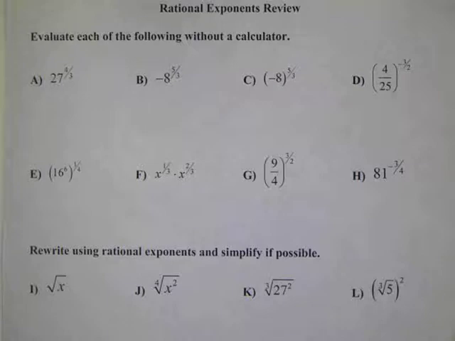Okay, so pause your screen, try the problems. Okay, hopefully you did them all. So let's take a look, and I'll go through these. Hopefully you got them written down, and let's get to work here.